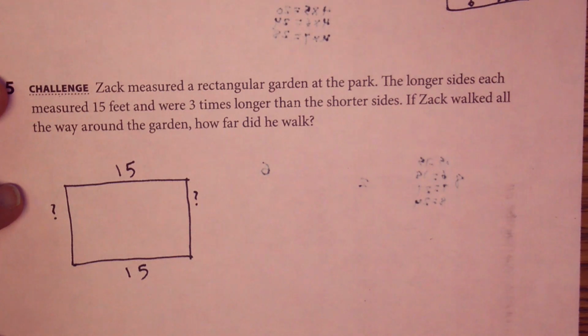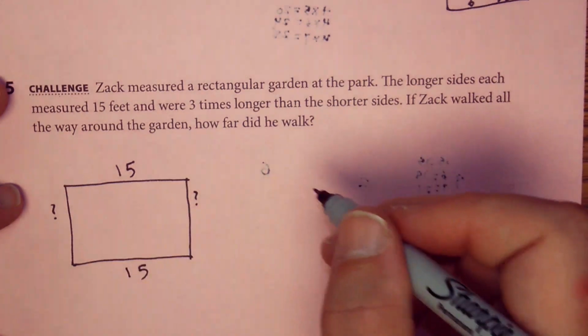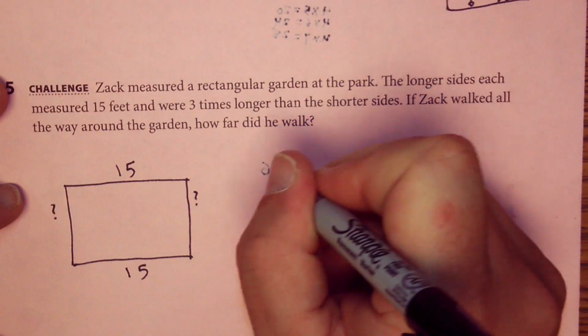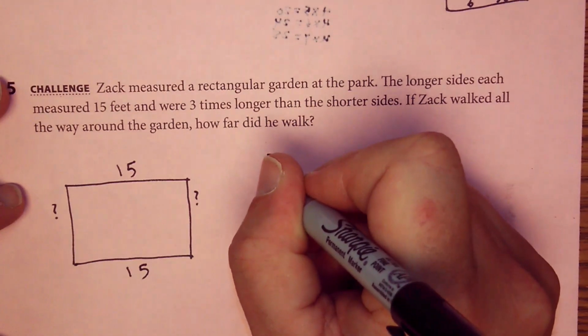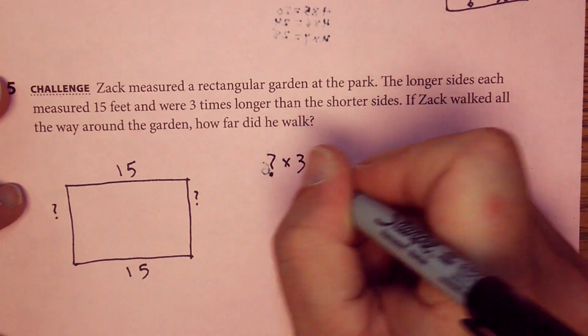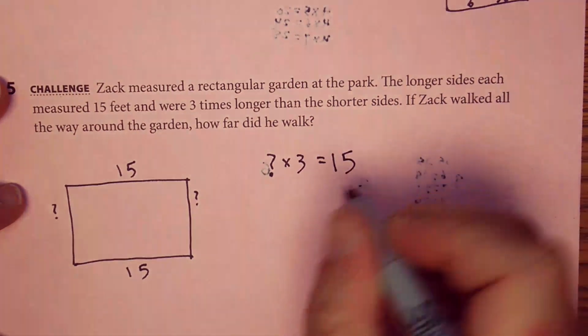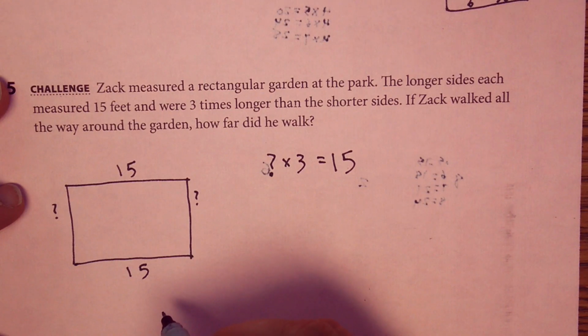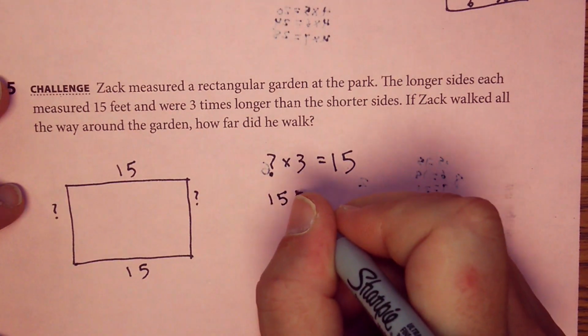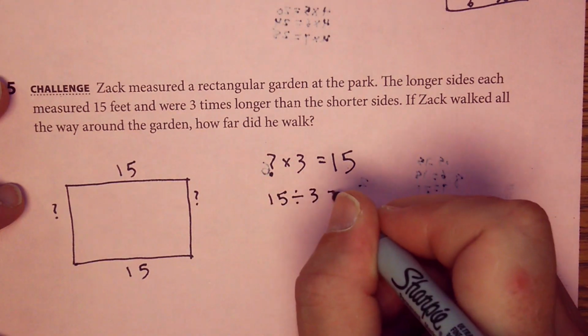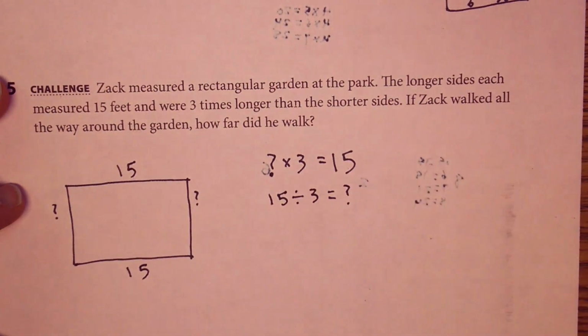3 times shorter. So I need to figure out something times 3 gives me my longer wall of 15 feet. I could also think of it this way. I could divide that into 3 smaller pieces, and we're still going to get the exact same answer. And what could that be?